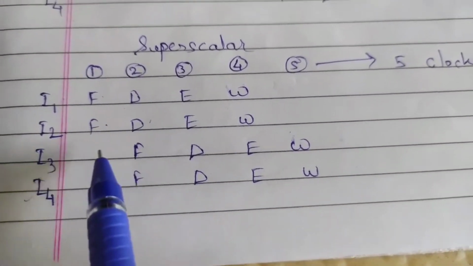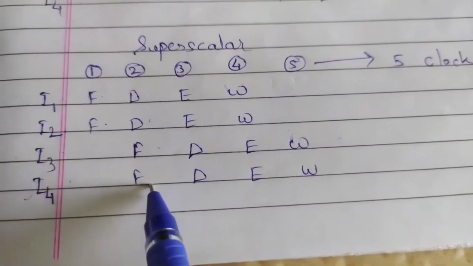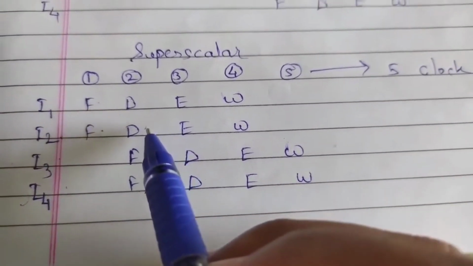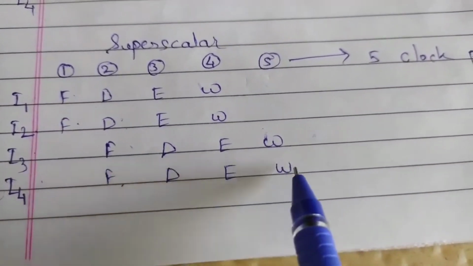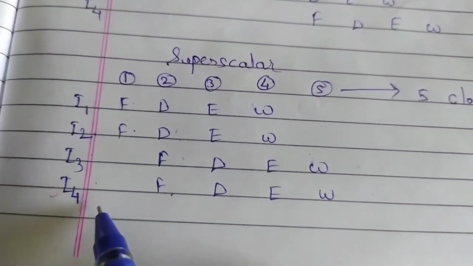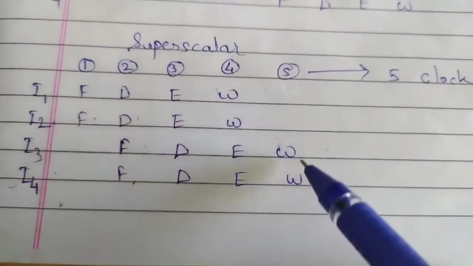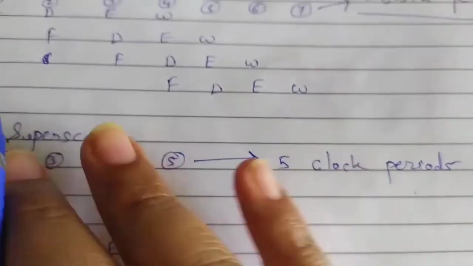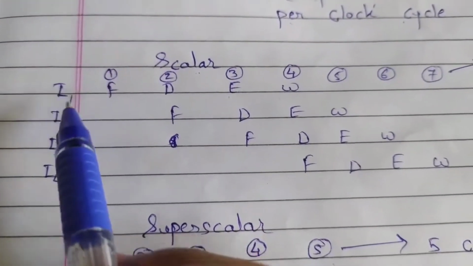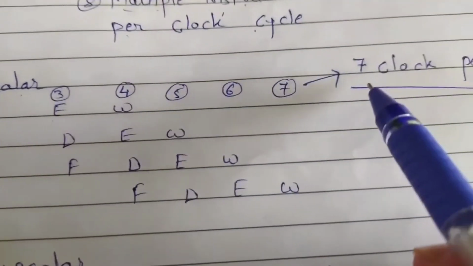When these 2 instructions are in the fetch stage, at the same time the first 2 instructions will be in the decode phase. In the same way it will follow. For completing 4 instructions, it requires only 5 clock periods, while if you use scalar processors, for completing the same 4 instructions, we require 7 clock periods.